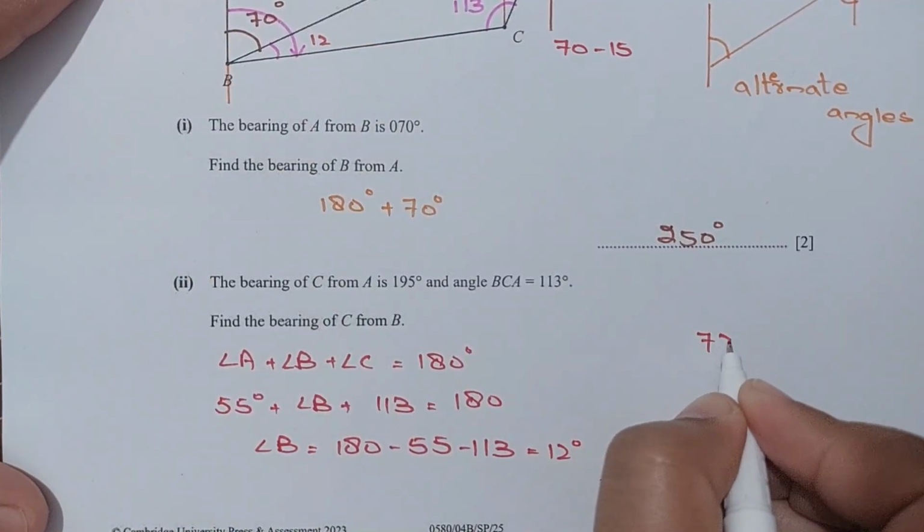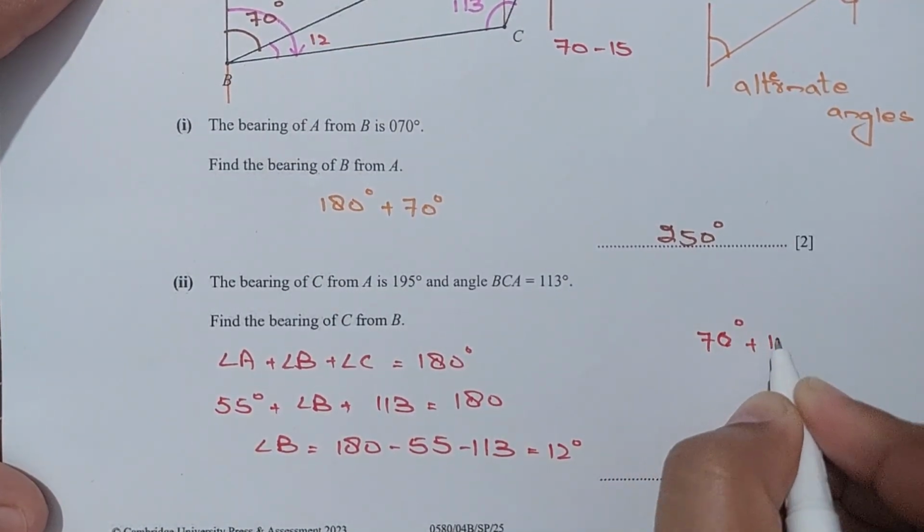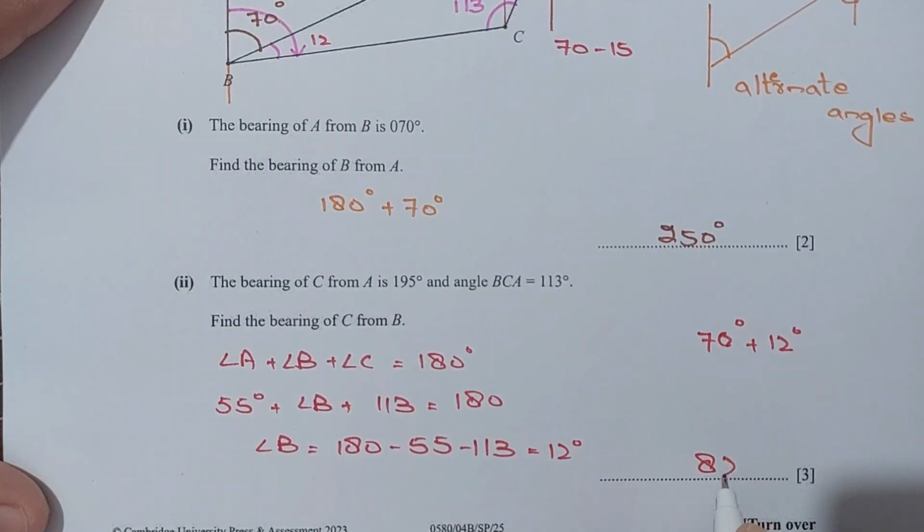So in 70, we have to add 12. This would be the bearing, which is 082. We can write it down.